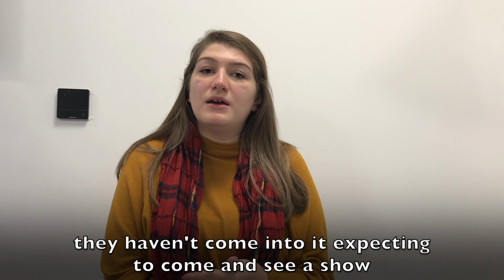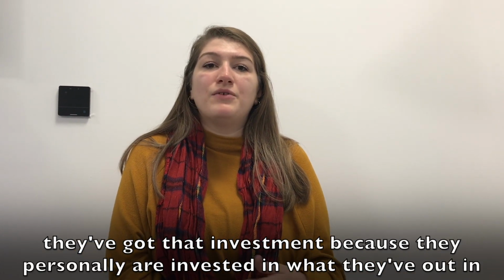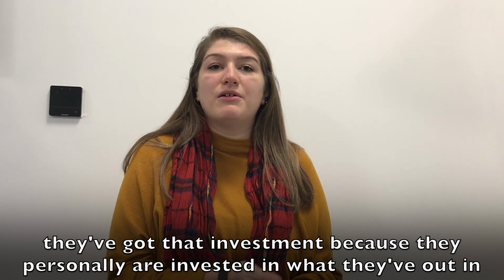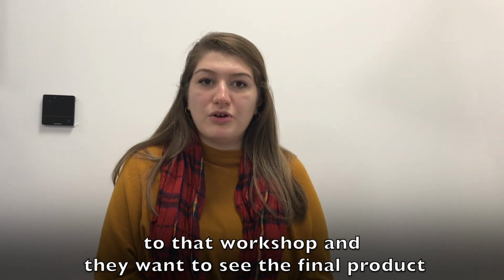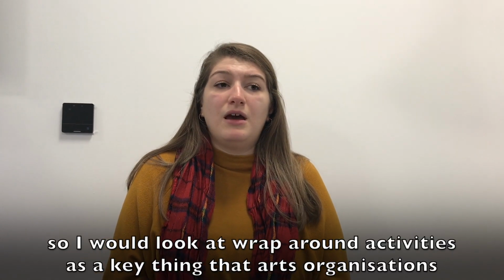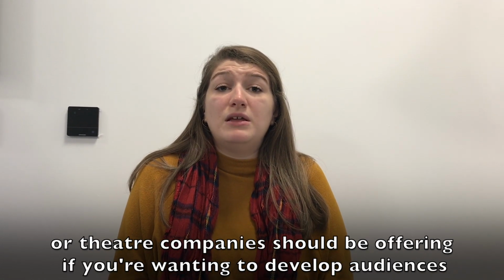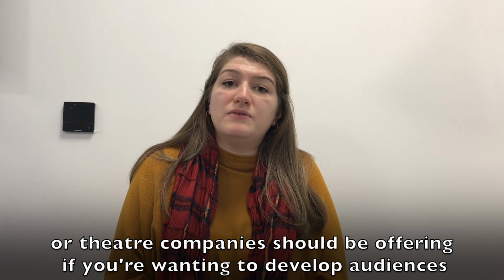They haven't come into it expecting to come and see a show. They've got that investment because they personally are invested in what they've put into that workshop and they want to see the final product. So I would look at wraparound activities as a key thing that arts organisations or theatre companies should be offering if you're wanting to develop audiences.